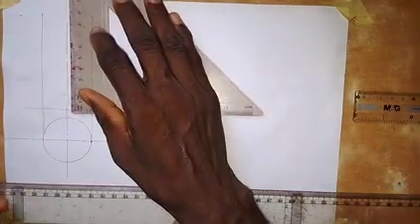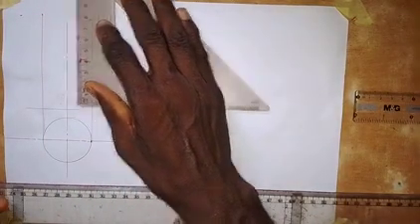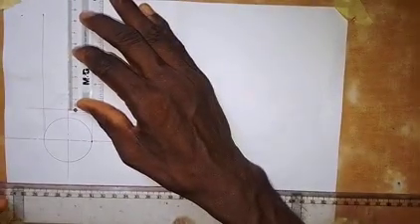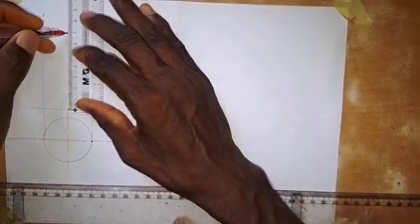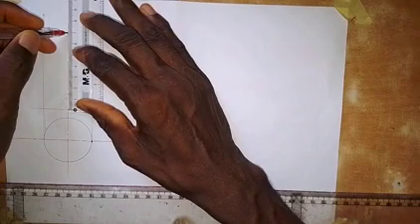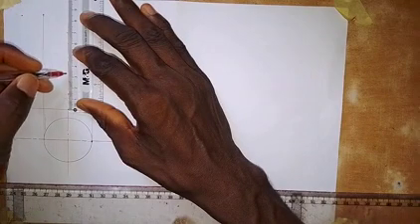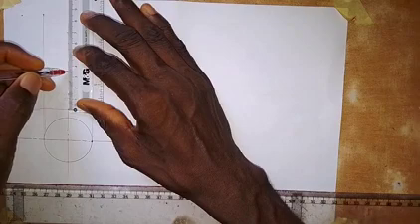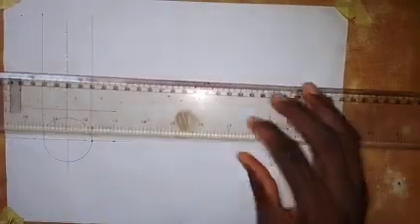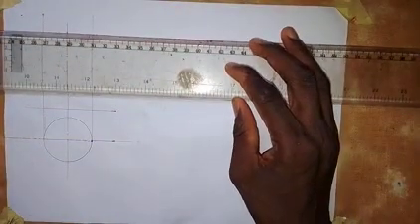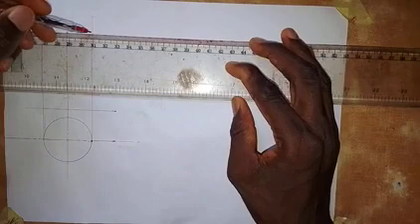I'm going to take the height of the vertical cylinder to be 70 millimeters, and the midpoint of this 70 is 35. I want the center line of the penetrating cylinder to be at a distance of 45 millimeters from the base or top of the vertical cylinder.